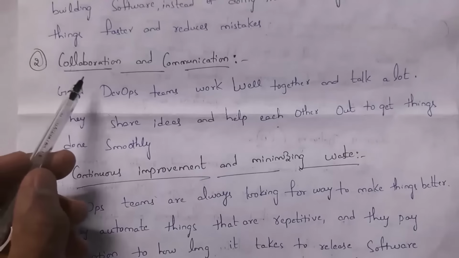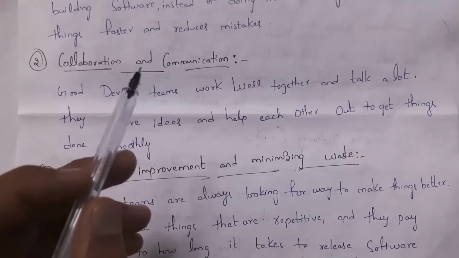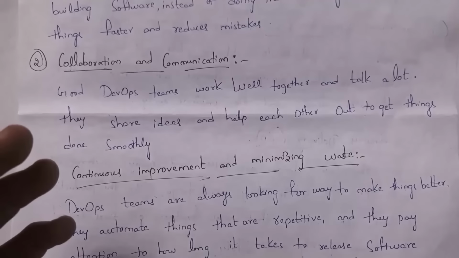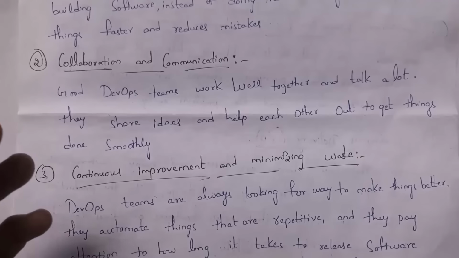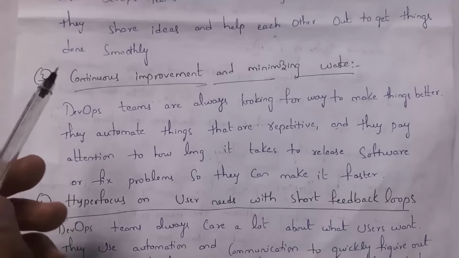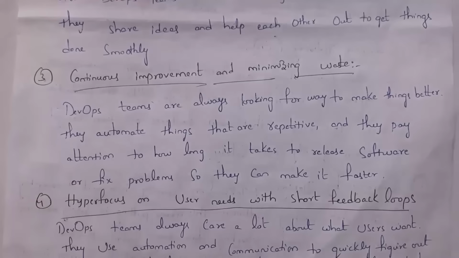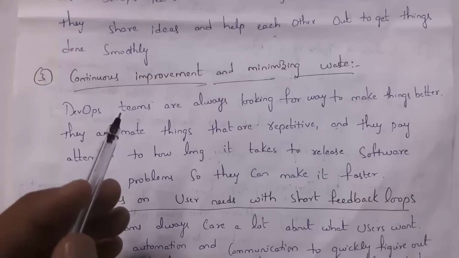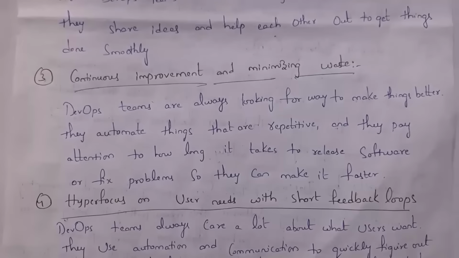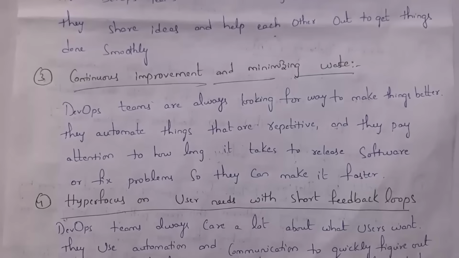Second one is collaboration and communication. In DevOps, all employees will communicate with each other and they will complete work smoothly. Third one is continuous improvement and minimizing waste. The DevOps team always wants to make things better. So the DevOps team will use automation tools for repetitive tasks and their focus is to release software very quickly. If any problem occurs in the middle, they can solve errors very fast by using automation.